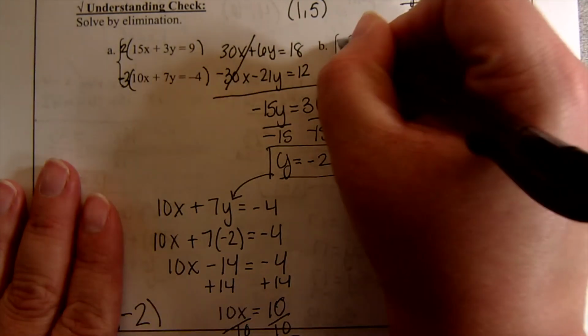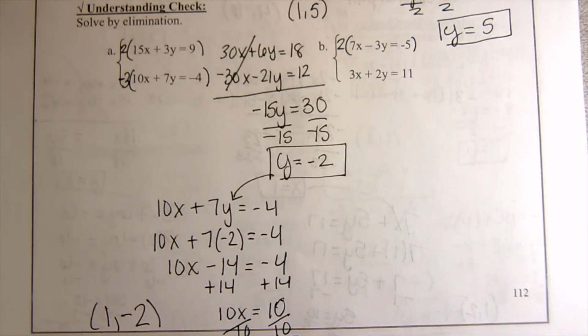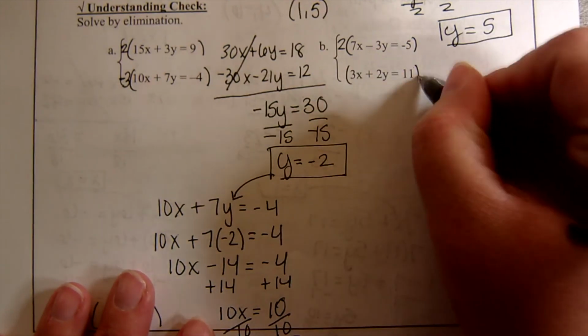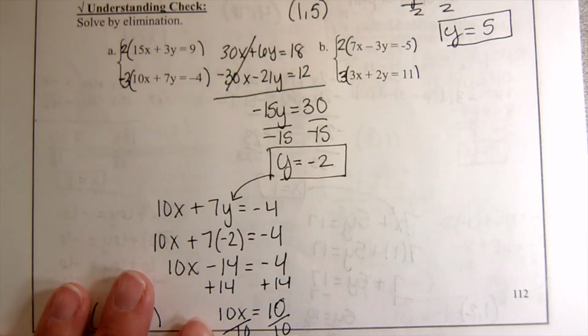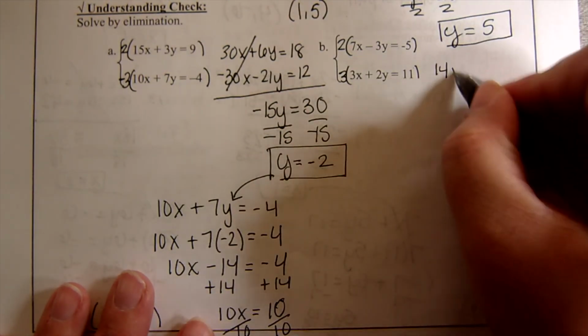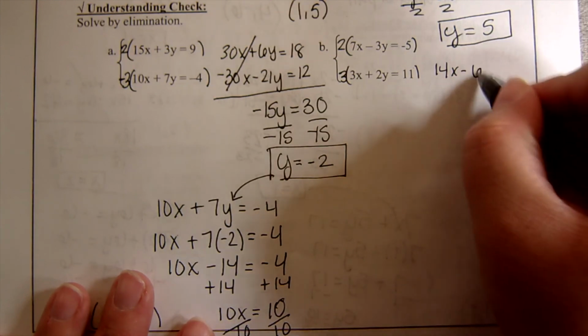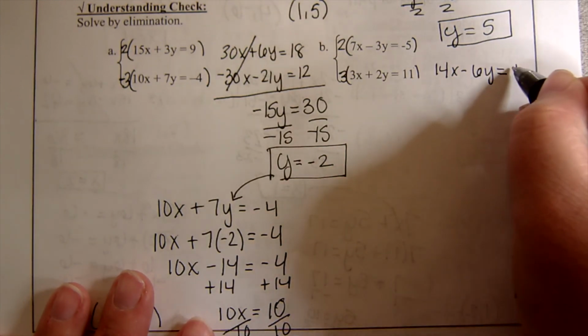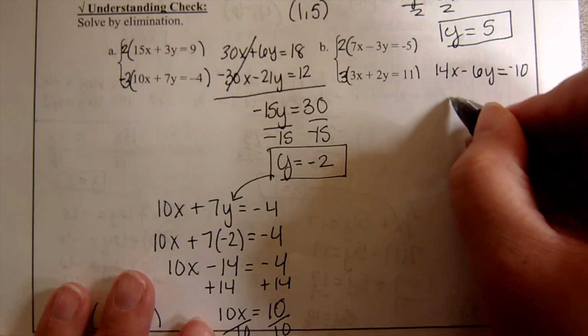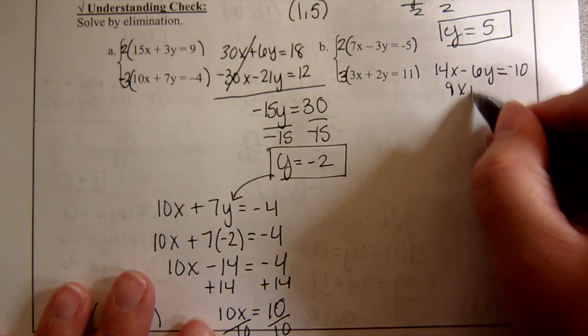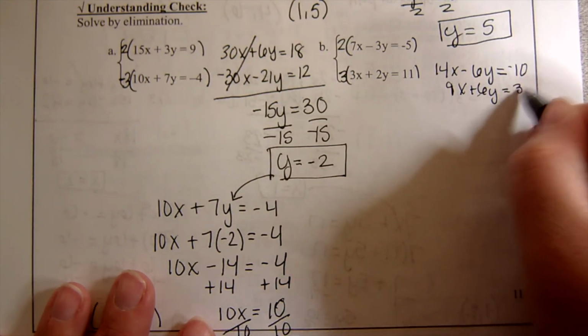And what about the bottom equation? 3. So the top equation becomes 14x minus 6y equals -10. And the bottom one becomes 9x plus 6y equals 33.